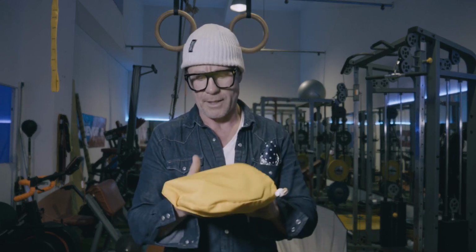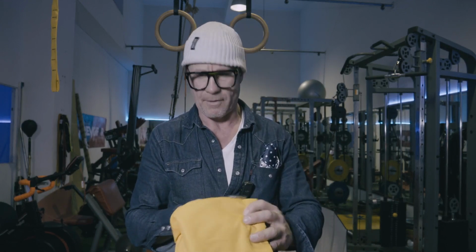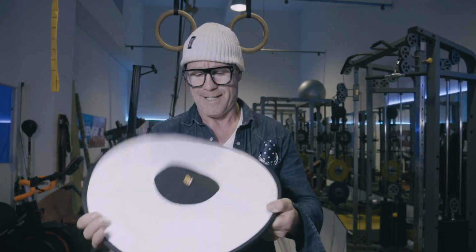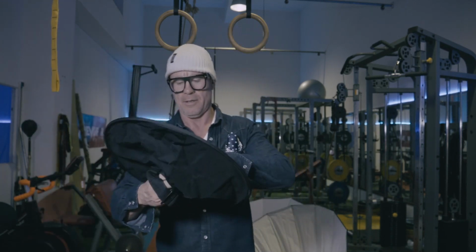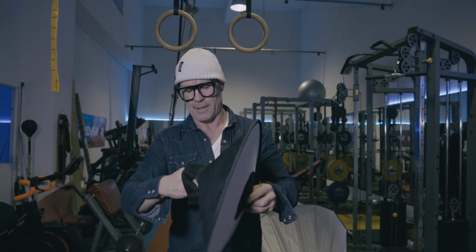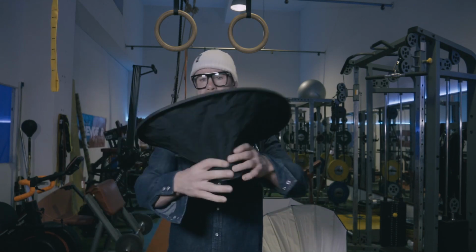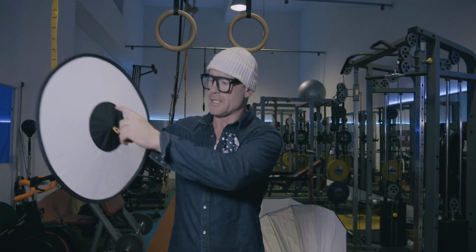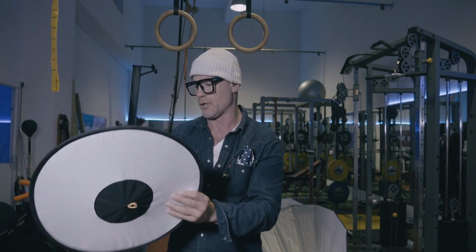The simplest modifier is this great little thing. It's made by Round Flash, and you have one of those. It's a beauty dish. It's a foldable beauty dish, little bar inside, catches, and I just put the flash in here, and it gives me a nice look. There's a reason why it's called a beauty dish. With this little black thing here, it stopped this hard light hitting me, and it only comes from around this part of the modifier. This is a great little thing.